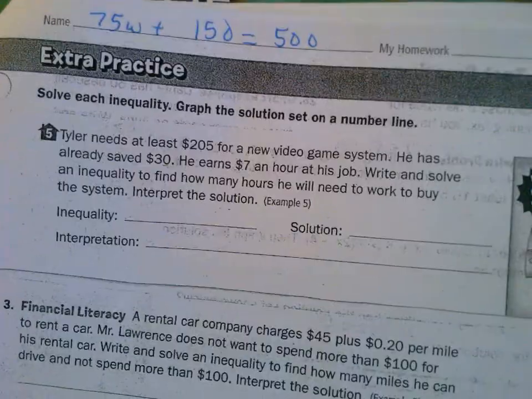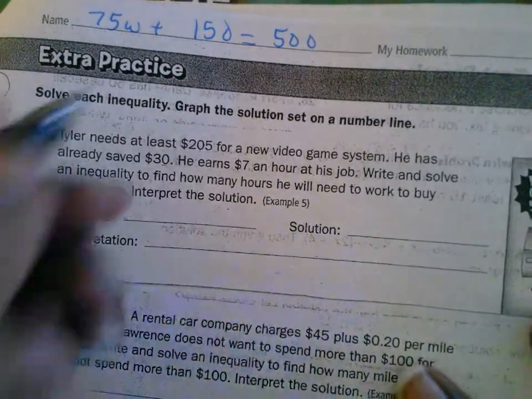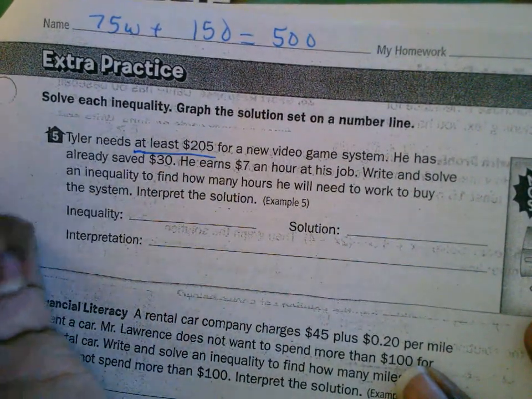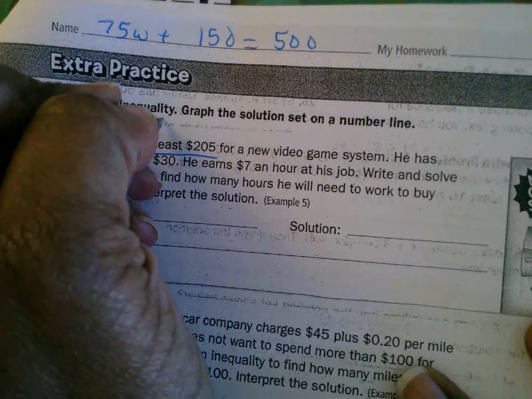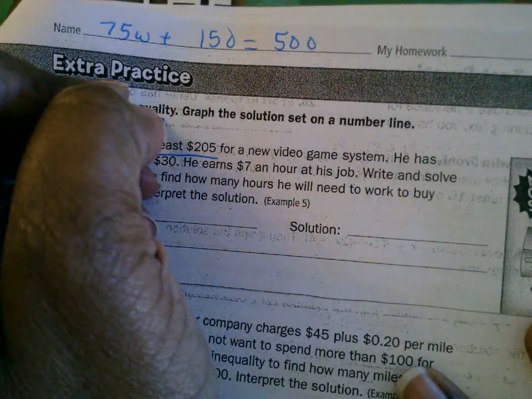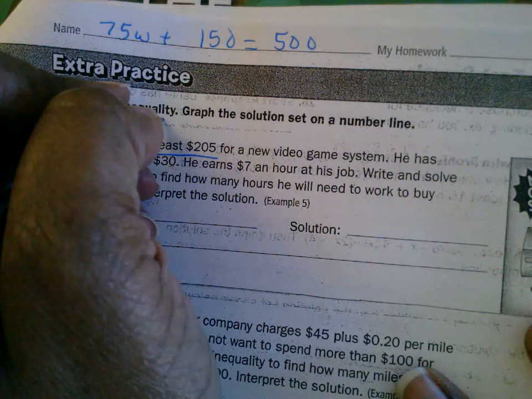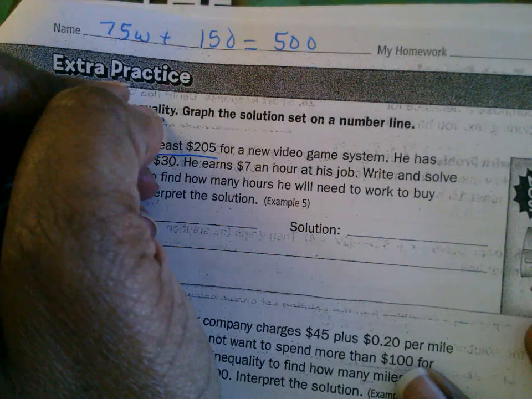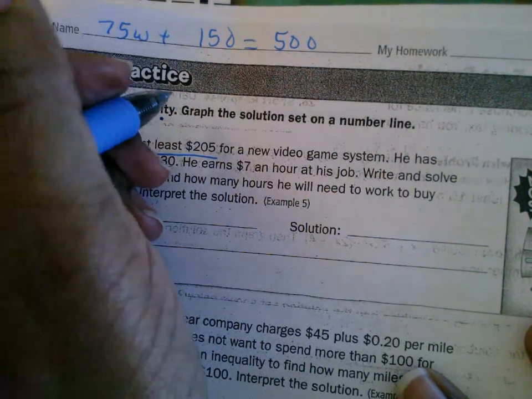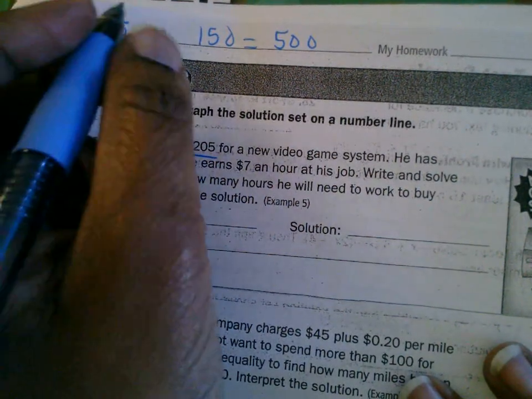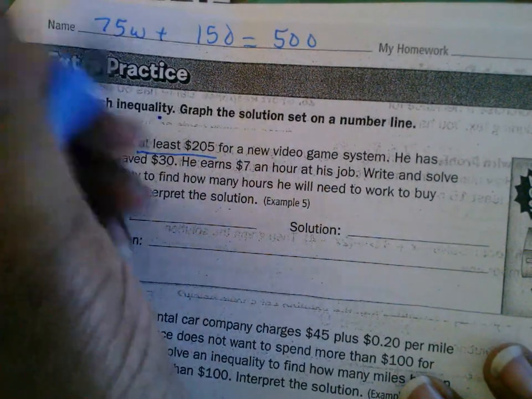Okay, so on number 5, Tyler needs at least $205. So at least means that he needs what? What's the inequality symbol for at least? You need at least a 90 to move to the next.